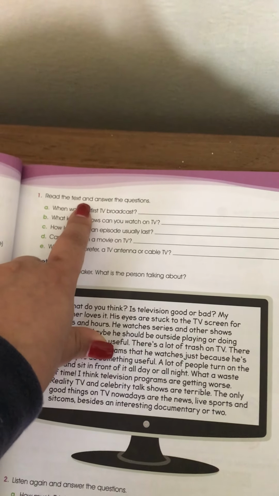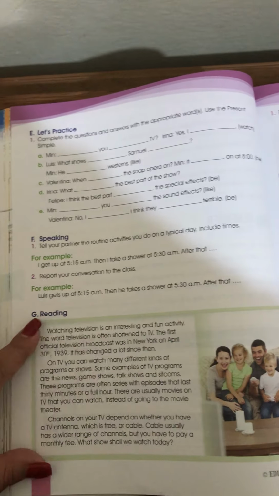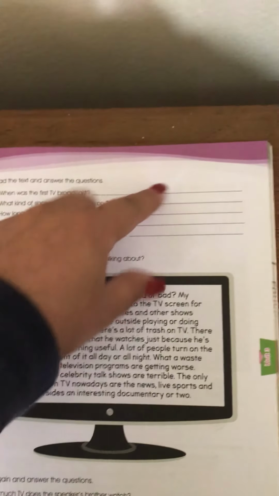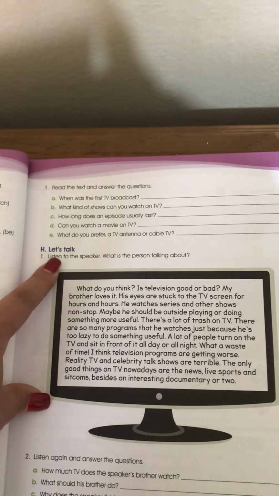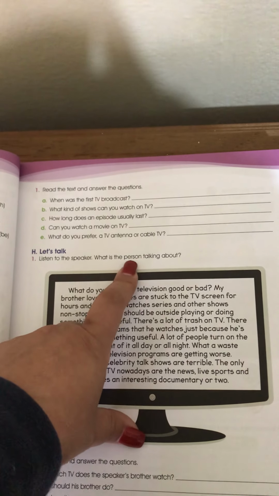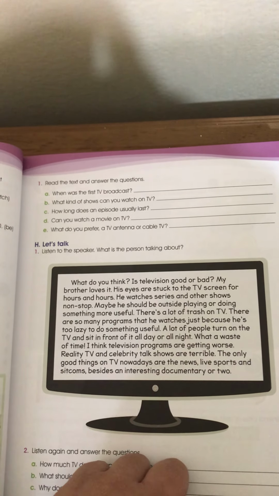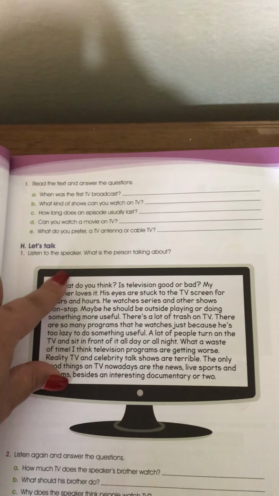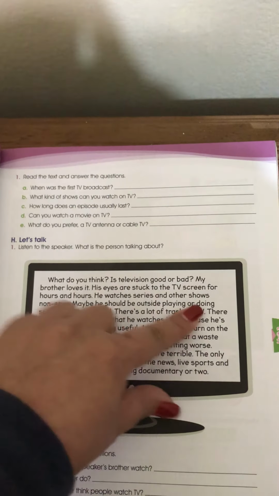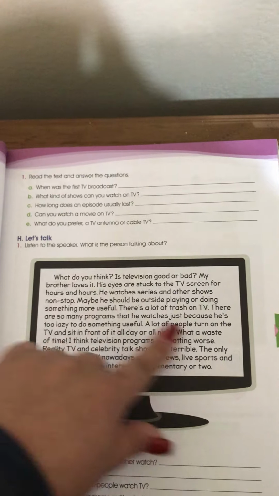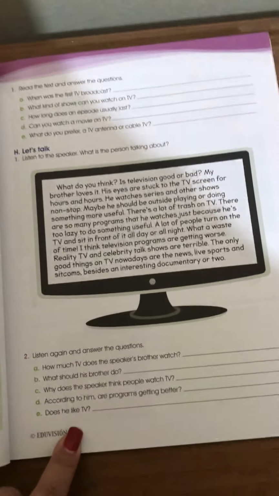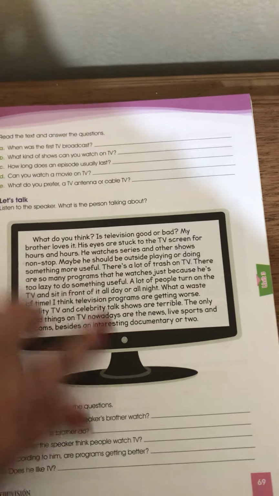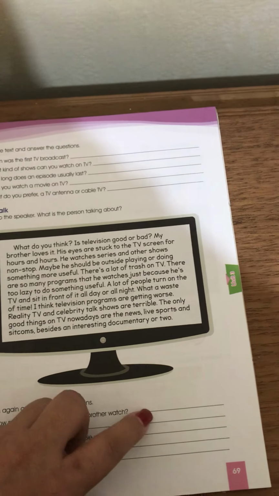So read the text and answer the questions. First, you need to read this one to understand it, and then you have to answer these questions, okay? Then we have Let's Talk. Listen to a speaker. What is the person talking about? Also, you can read, because there is no way to do a listening here, but you can read this one and then answer the questions according to it, okay?